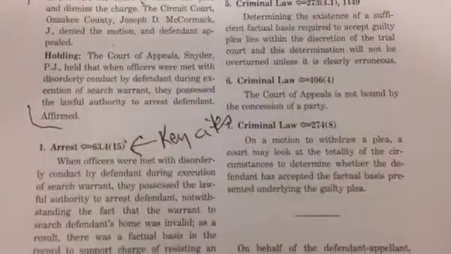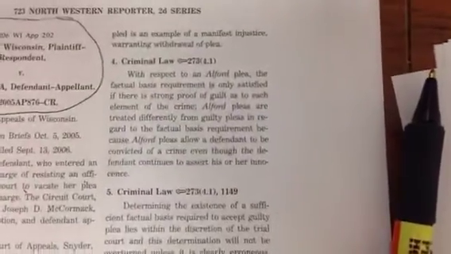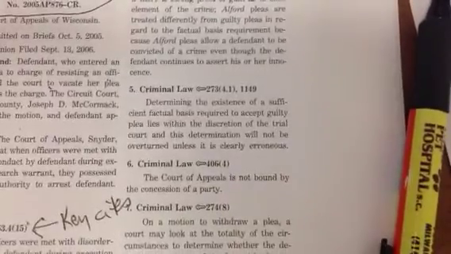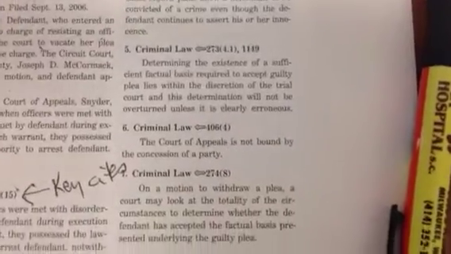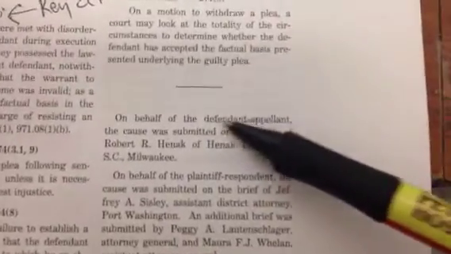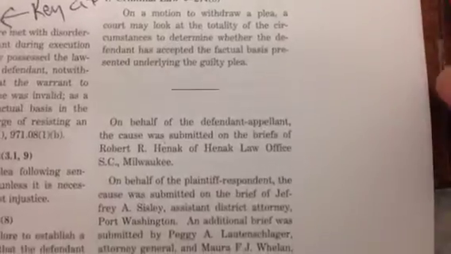You then go down the case and you see a lot of information called key cites. And these are various editorial comments telling you how the case is cataloged by the editors. However, again, this is not a part of the official court opinion, and you should never cite to a key cite.